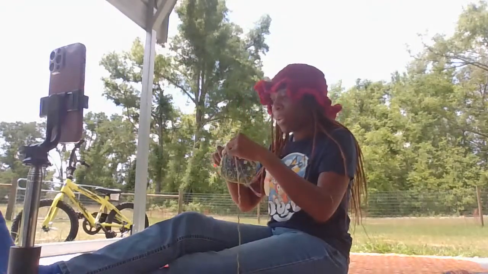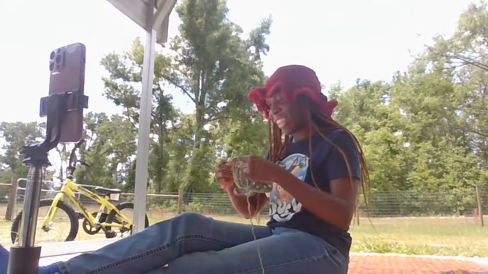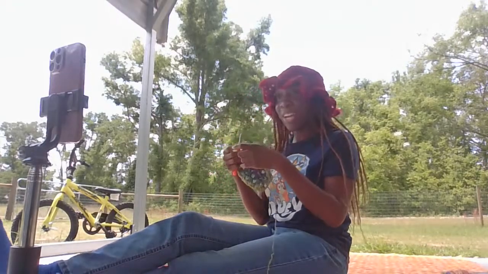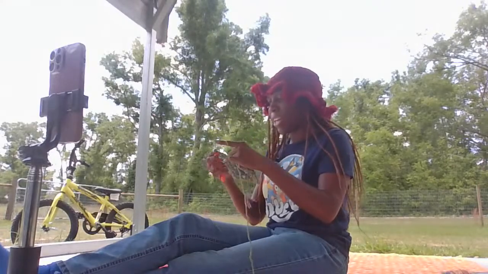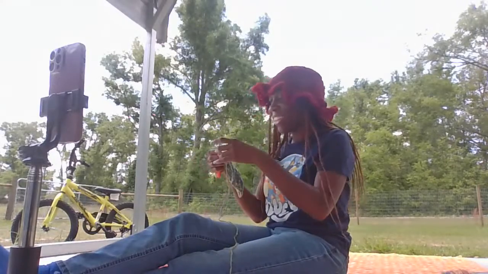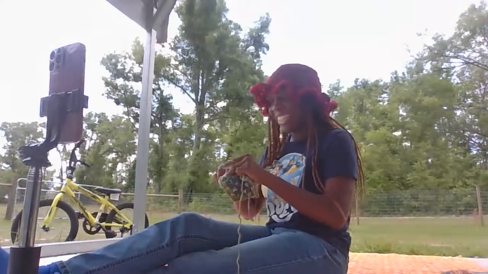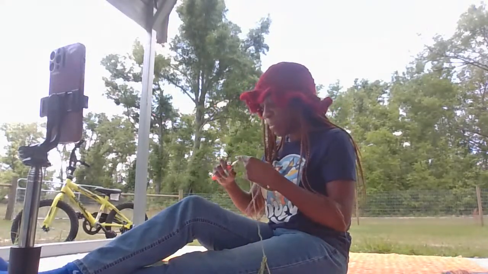So when you keep that momentum going and you're stuck on a pattern, just try something. Like, it says this, so I'm going to do this. It may work, it may not. If it works, yay, you figured it out. If it doesn't work, take it out and do it again. But you can do it. You can do hard things. I believe in you.